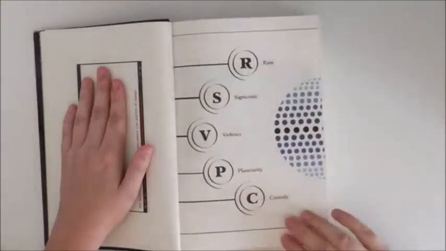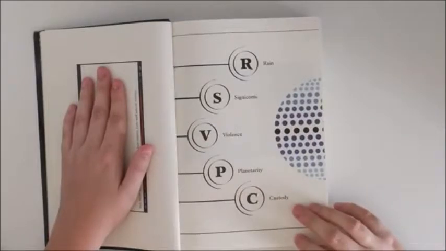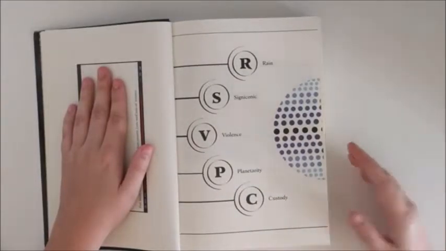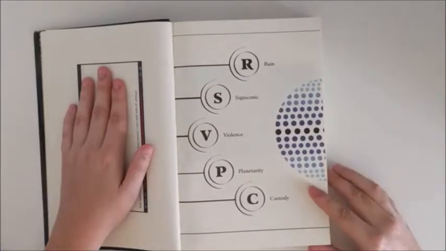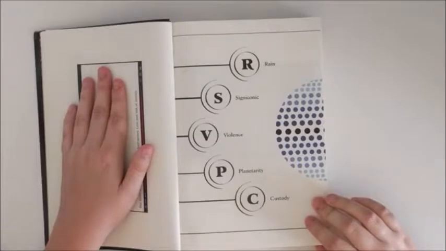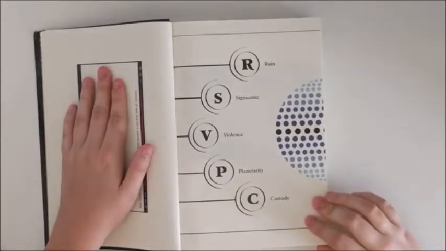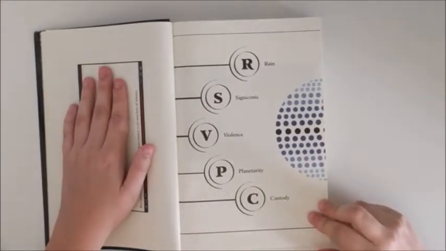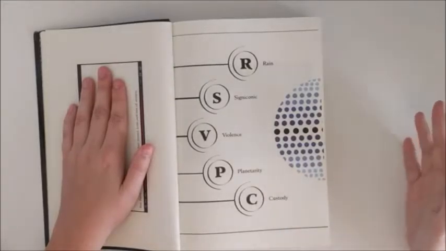This page here is kind of like tags, like you would use to search up a video. At least that's what I've read. So we have rain, sign iconic, violence, planetary, and custody. And obviously a lot of these have to do with things that happen later on in this book. The book starts out as a rainy day.